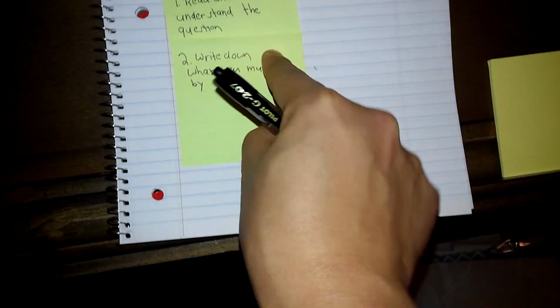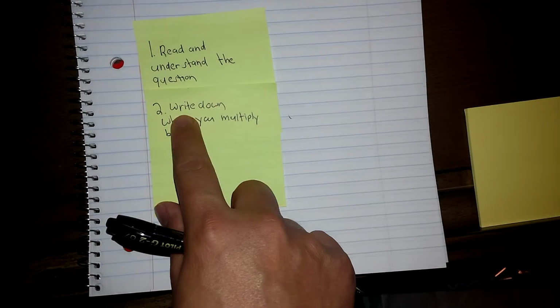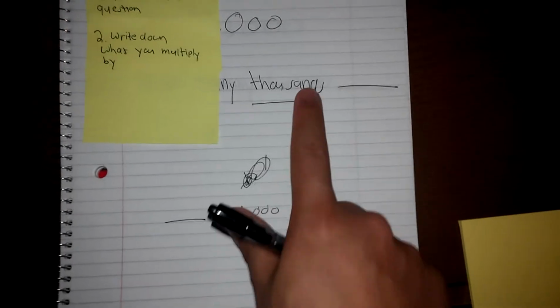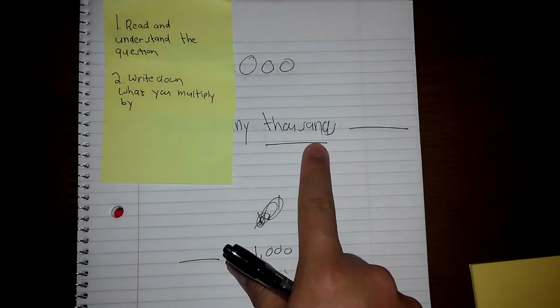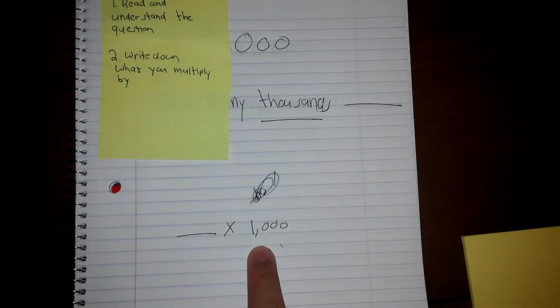Step two is write down what you multiply by. Okay, and here's what I mean by that. Because I'm looking for how many thousands, what am I going to multiply by? I'm going to multiply by thousands over here. Okay, here, let me write this down. 1,000. That's what I'm going to multiply by. Why am I going to multiply by thousands? Because I'm looking for how many thousands. Do you guys see what I'm talking about?